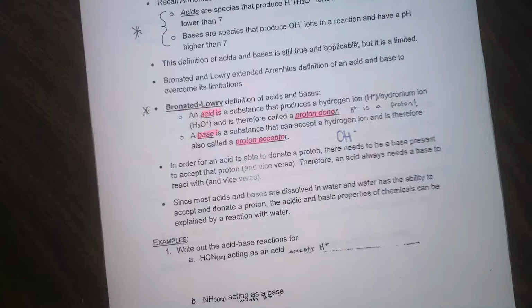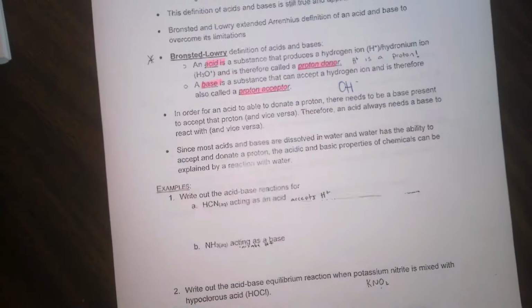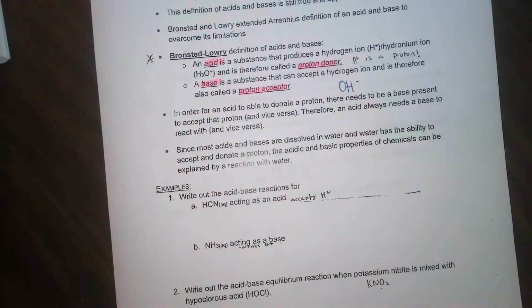In order for the acid to donate a proton, you have to have the base present to accept it. So the acid always needs a base, and a base always needs an acid. And because they're dissolved in water, we have that ability to accept and donate protons because water fills in the difference. So if we looked at a first example, hydrogen or cyanic acid acting as an acid.